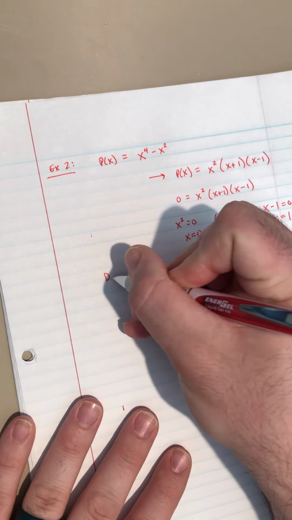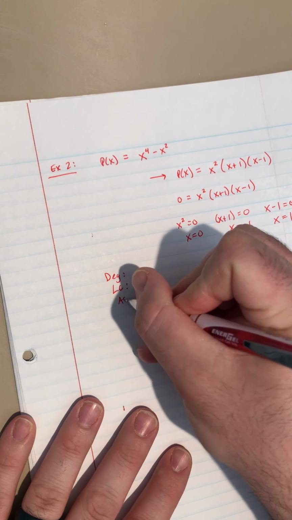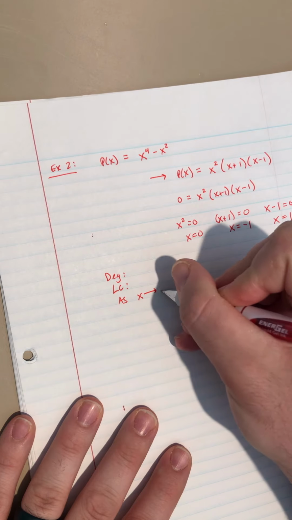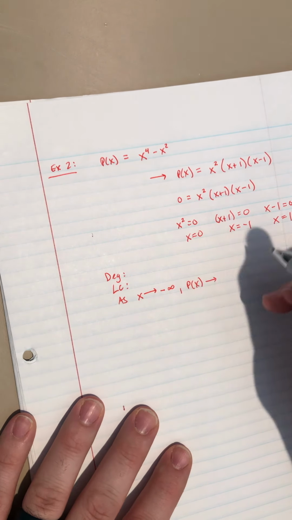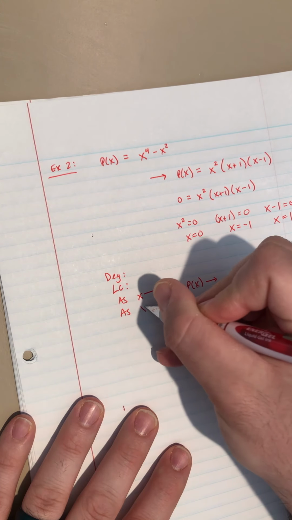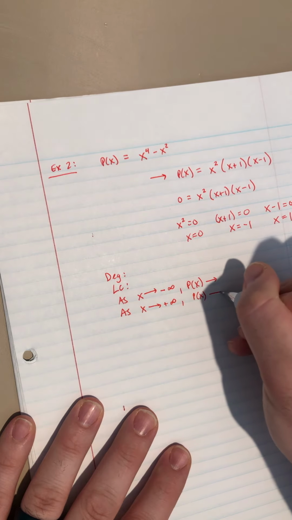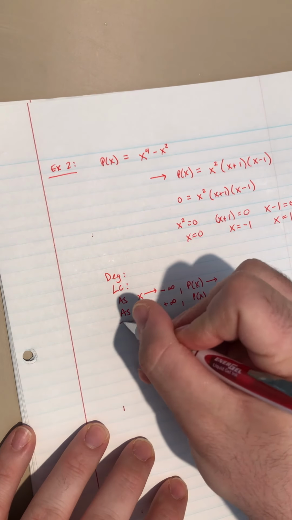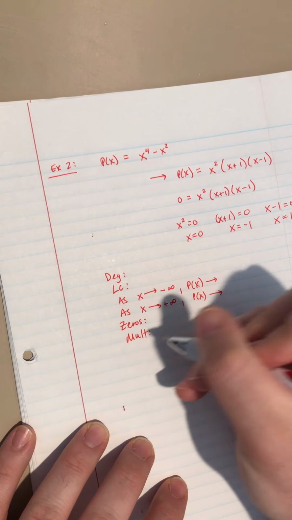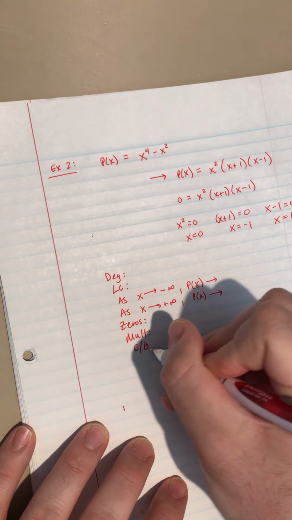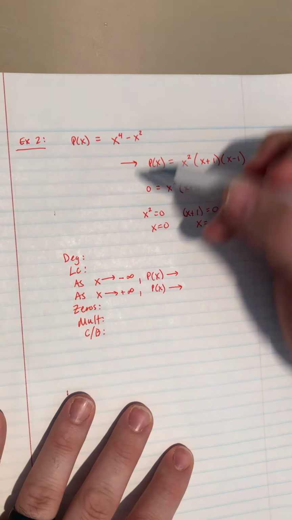Okay, and so like before, we need to identify the degree, the lead coefficient, and the end behavior. So as we go forever left horizontally, what's this guy doing vertically? And as we go to the right, what's happening vertically? We're going to need the zeros, the multiplicity from those zeros, and then that tells us whether we cross or bounce on our graph.